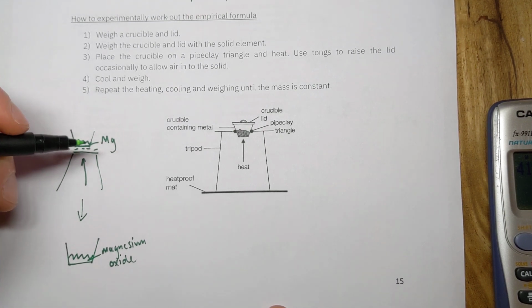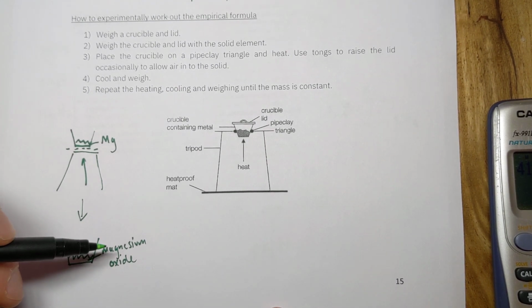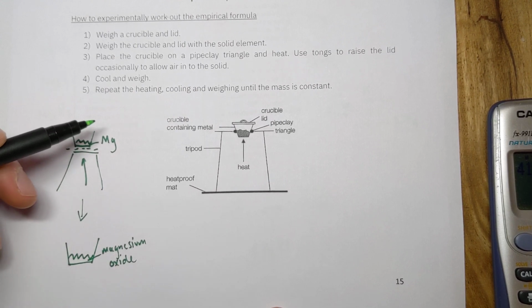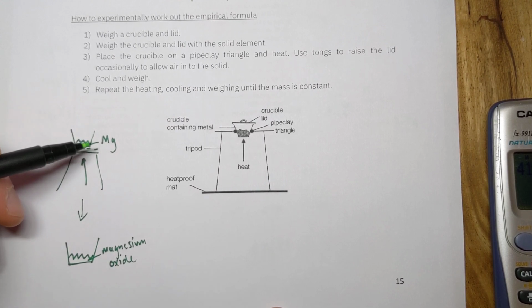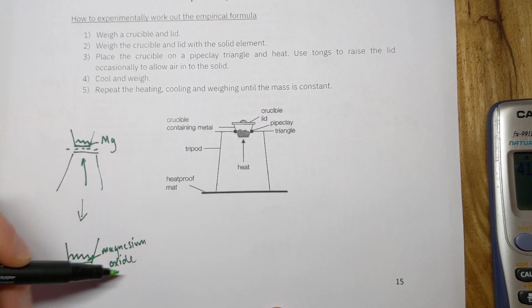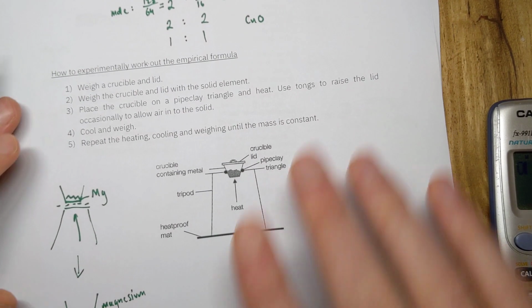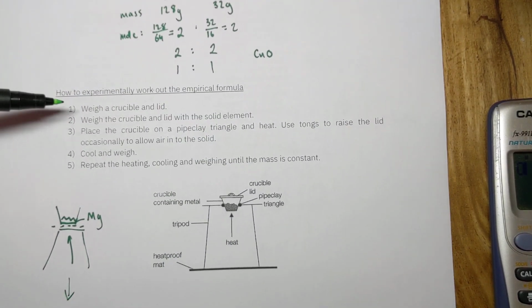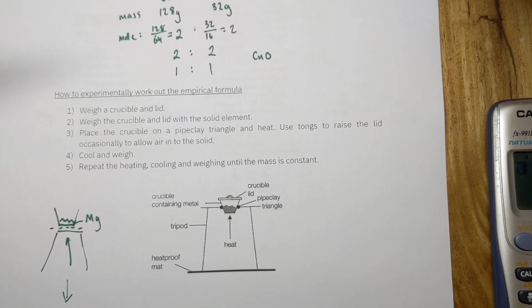So I know it's got heavier because oxygen is now joined to the magnesium, sorry. If I work out how much magnesium I had at the start and how much oxygen I had at the end, then I can do my normal calculation, like I've got up above where you got two masses working into moles. They could ask you a wee question for the steps of how you do that, so I'll just run through them quickly here.